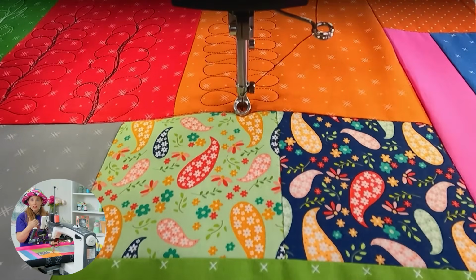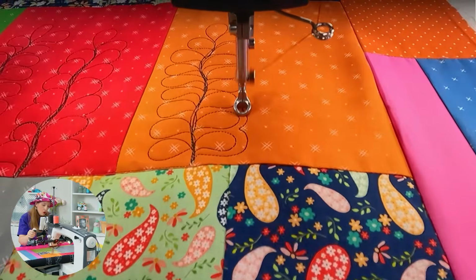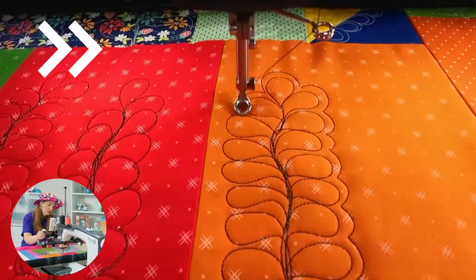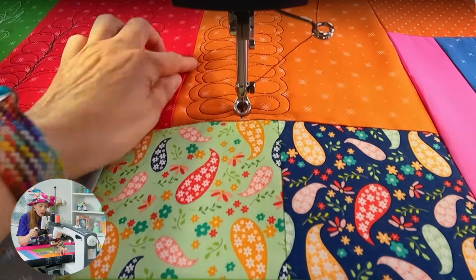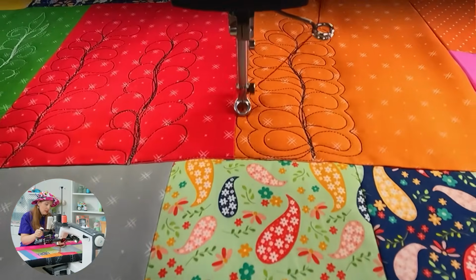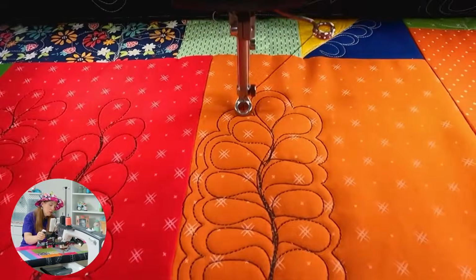All right, so once I've finished my feather design, I can add my echoes. So I'm just going to go around the edge of my feathers. And I can echo as many times as I like. So here I've done one echo, but if I really wanted to fill in the edge, I could continue and do a second line of echo. And this just starts to make your feather more of a filler design.